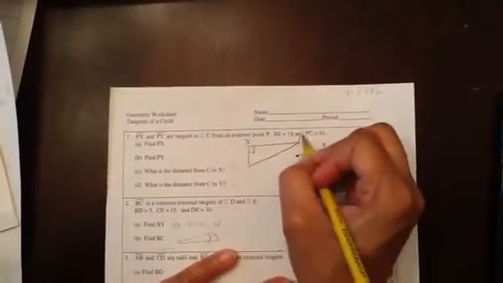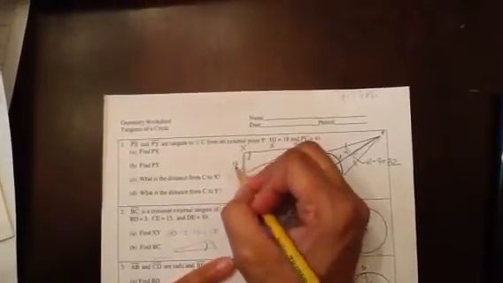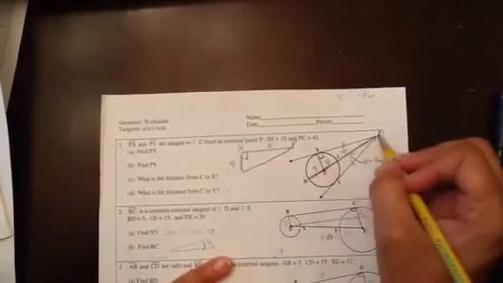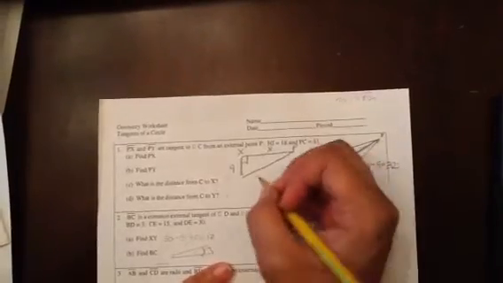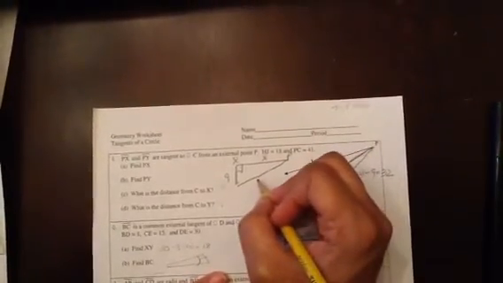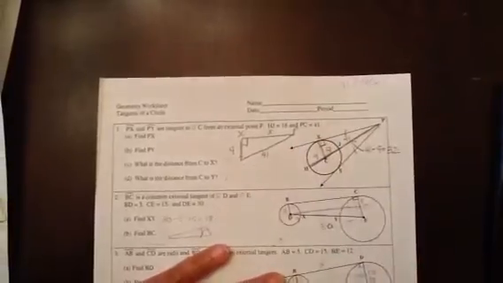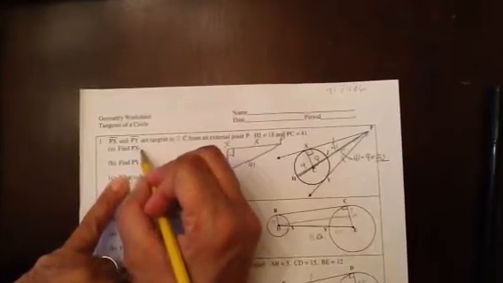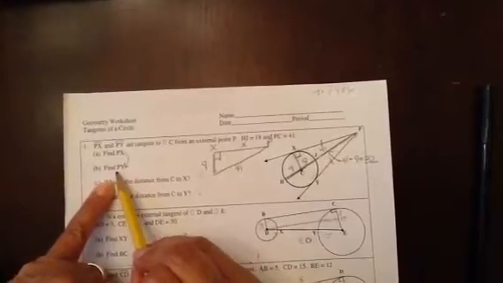So here's the distance PX. I'm going to call that x. The radius on this side is 9, and the distance from C to P, I know in total is 41. So now, using the Pythagorean theorem, you should be able to solve for x, and that's going to give you PX. Well, we know PX and PY are equal, so once you find this, you should be able to find PY.